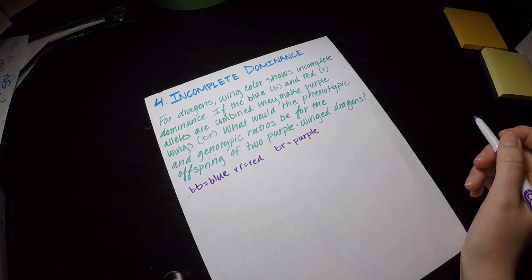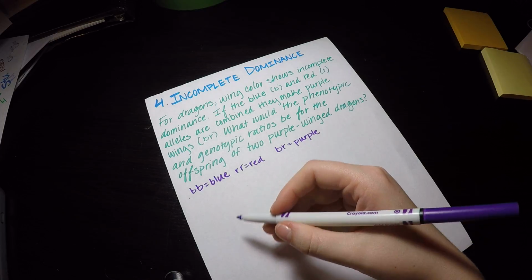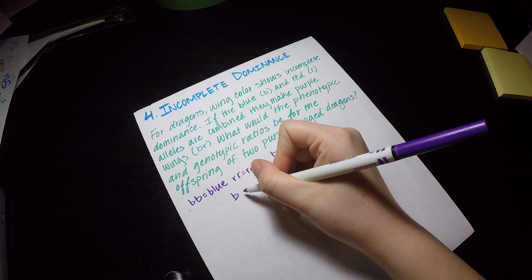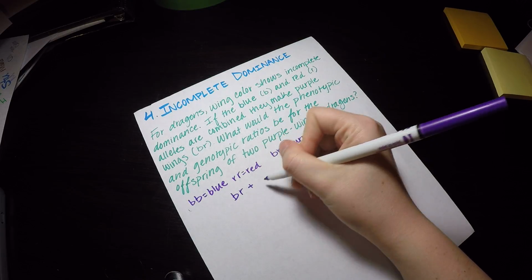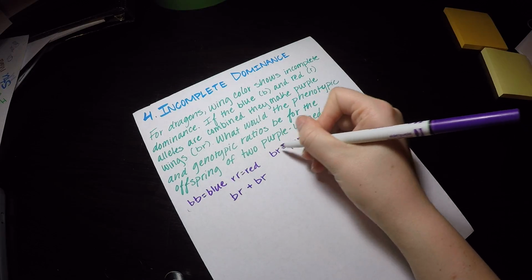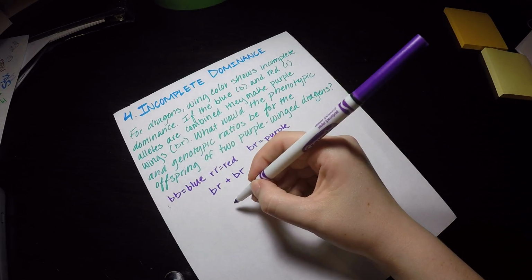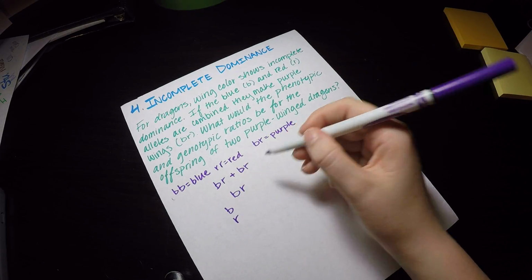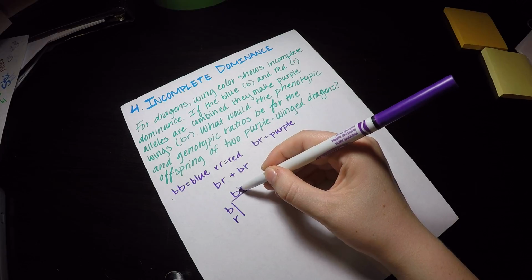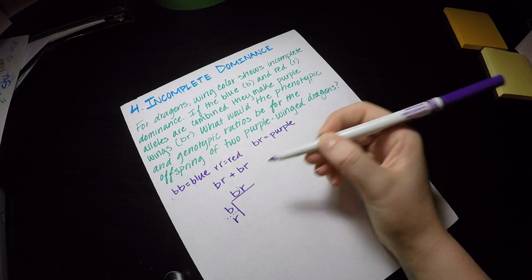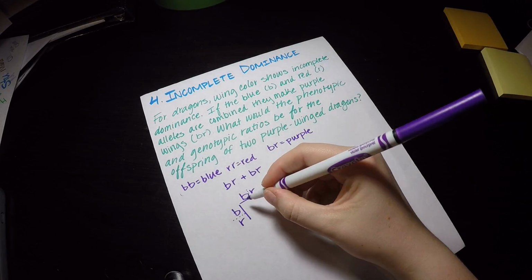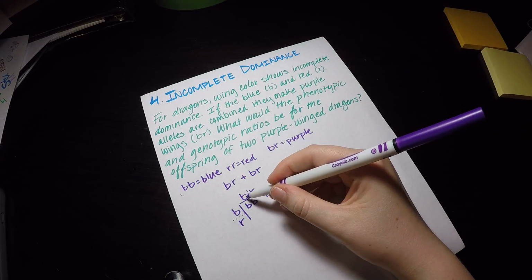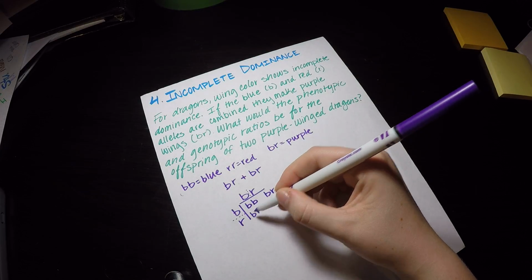So we have 2 purple winged dragons. So that's telling us that they both have a BR plus a BR, right? Because to be purple, there's only one way to do that. So I'm just going to set up that Punnett square. I should have given myself a little more space between these. They're not connected like they were in the last problem. So we're going to end up with a B and a B, and a B and an R, another one of those, and an R and an R.